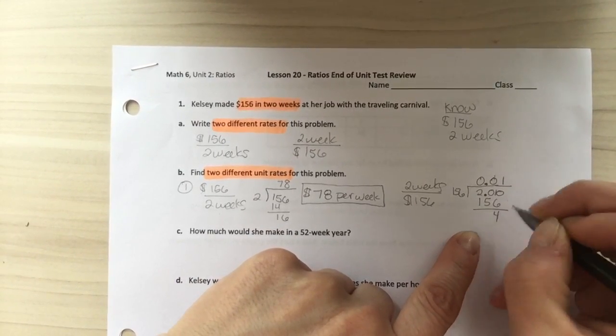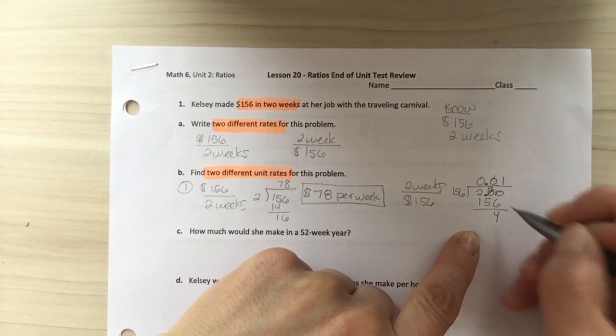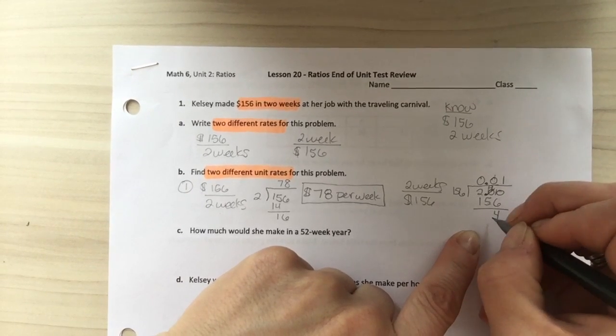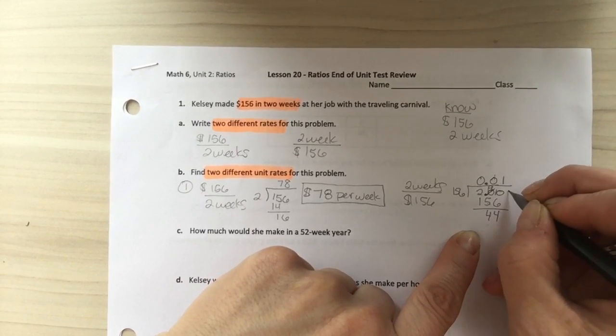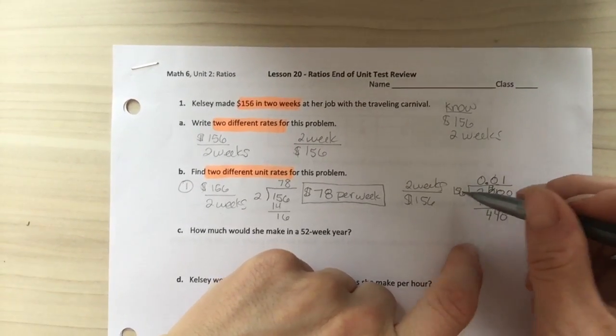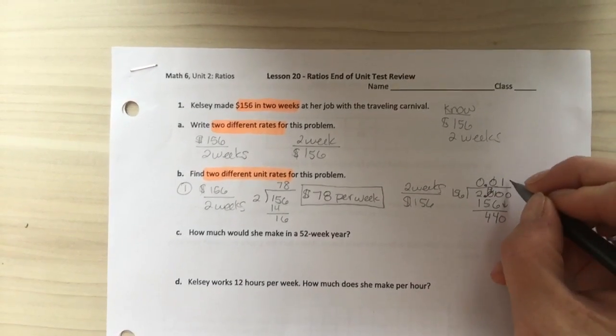So 10 minus 6 is 4. I had to borrow, so 9 minus 5 is 4, and I'm going to bring down my 0. So if I eyeball this 156, again, I think it's only going to go in twice.